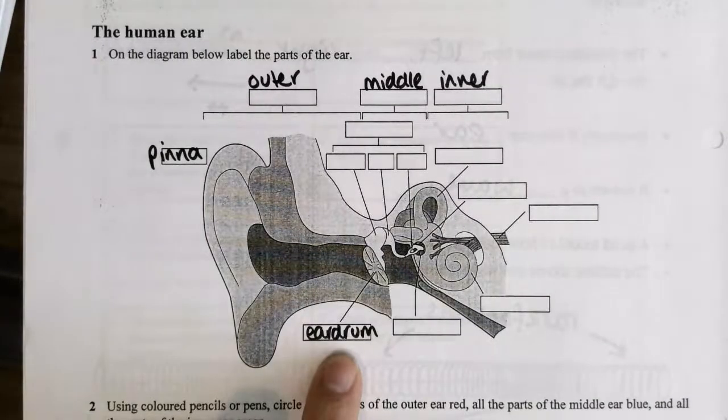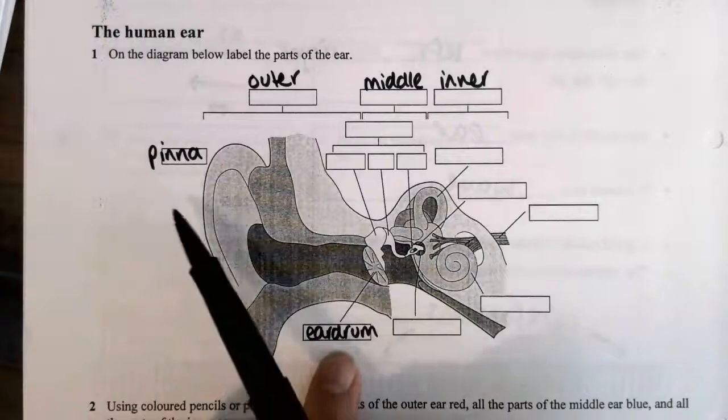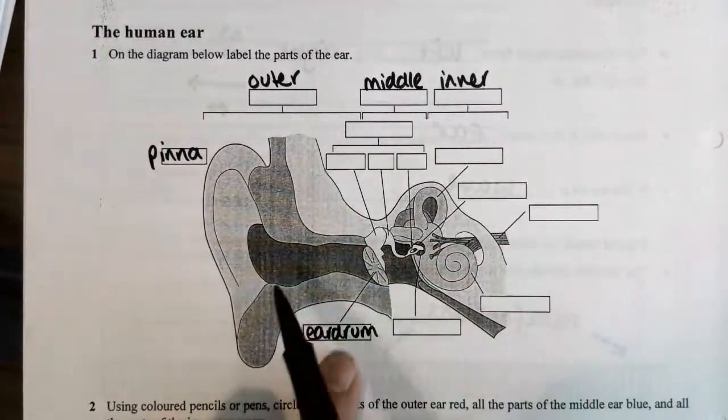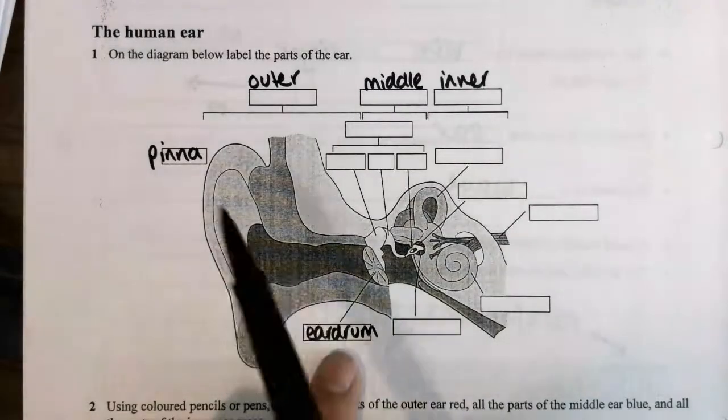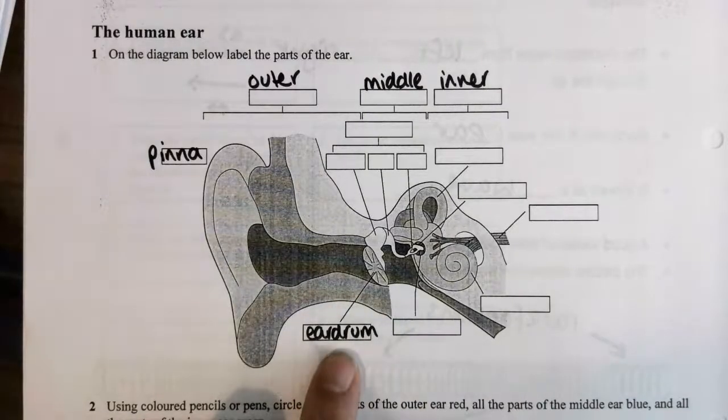Eardrum you have probably heard of before. You would hear of people bursting their eardrum, and that is really because it's the first bit that the sound wave is going to hit whenever it travels down in your ear. So if you have a really, really loud sound, that's the bit of your ear that's going to get damaged first.